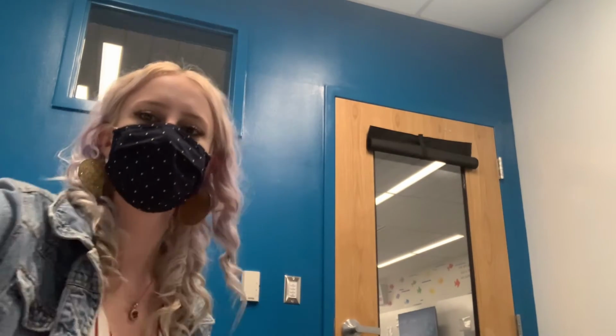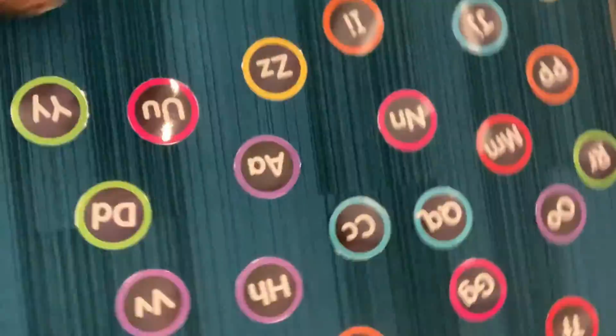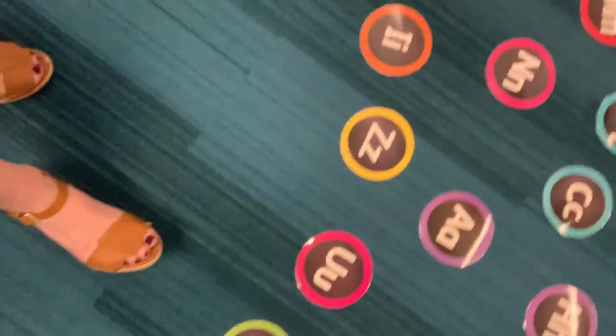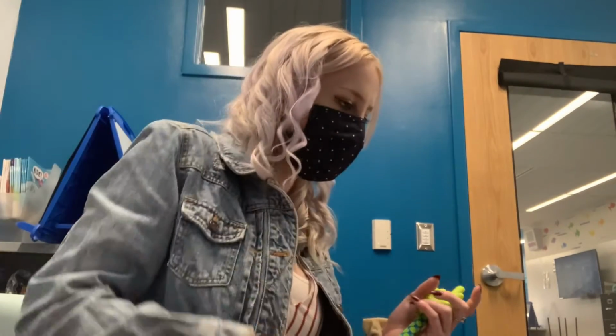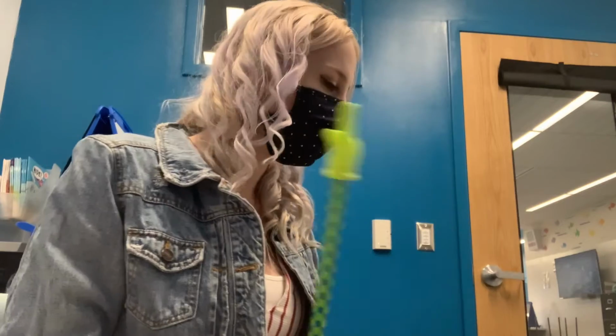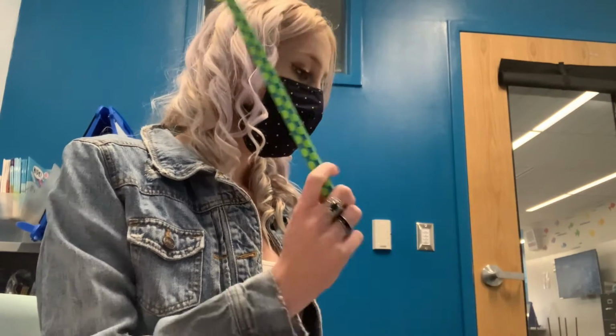Thank you. I'm gonna go ahead and show our letters here. Let's see the letters. Okay, these are our letters that we've been working with and they're mixed up on the floor with lower and capital. Okay, so we're gonna play a fun game. It's kind of like a little activity. And I'm gonna give you this pointer.